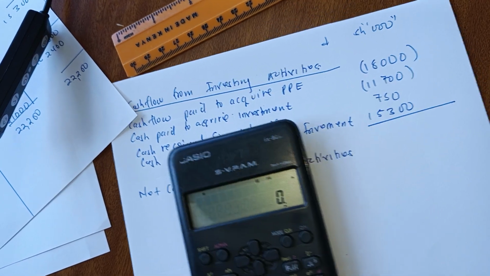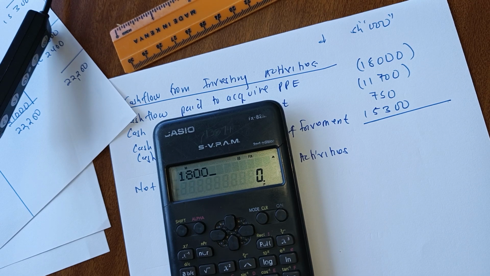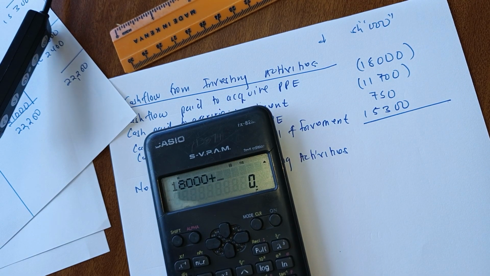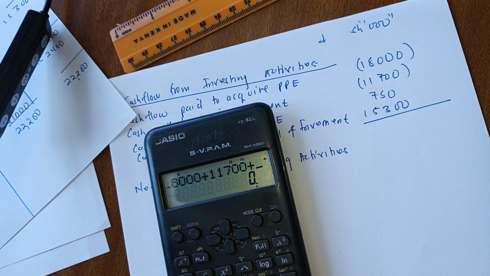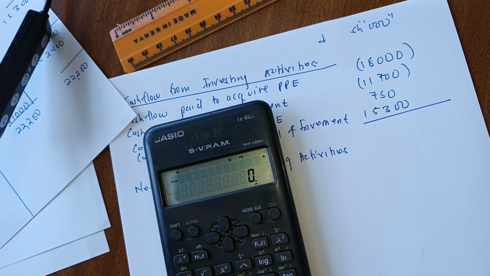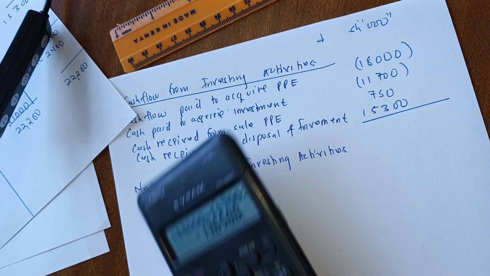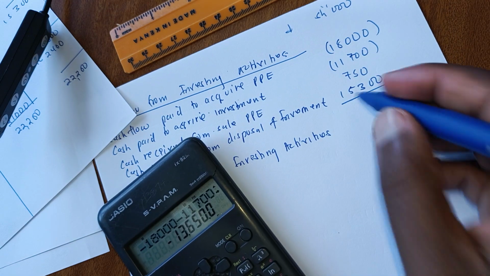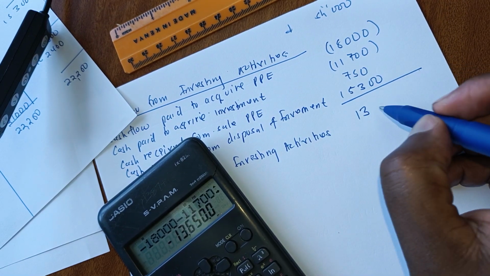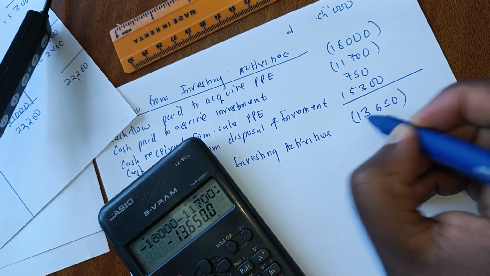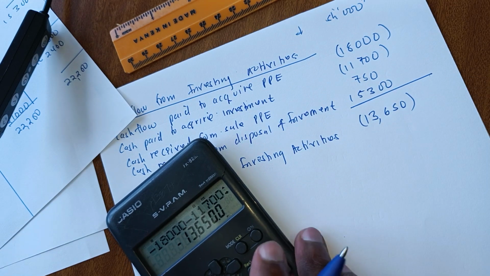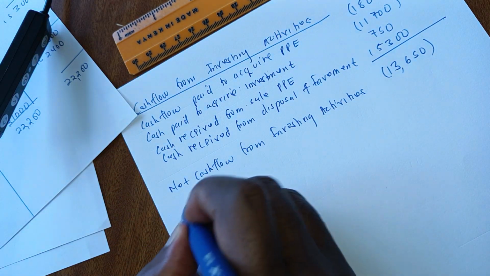Negative 18,000 minus 11,700 plus 750 plus 15,300. So we have 13,650 negative. The amount of cash that went out through investment is 13,650.